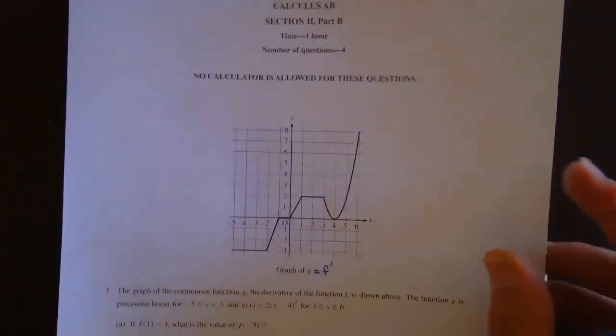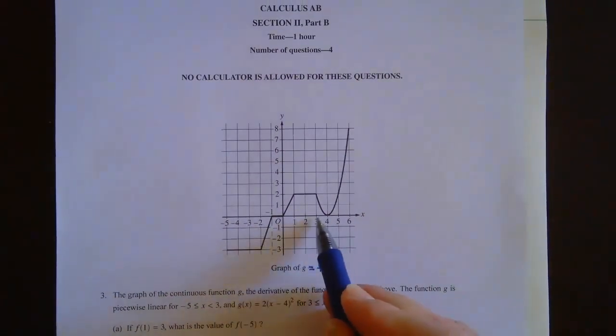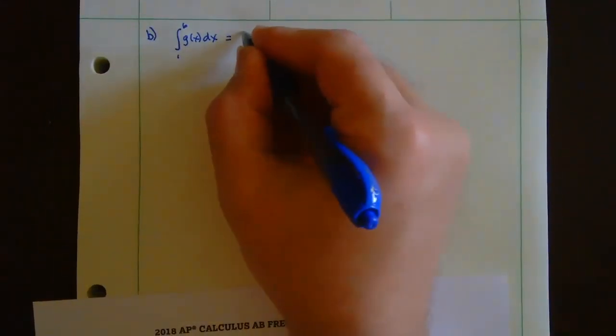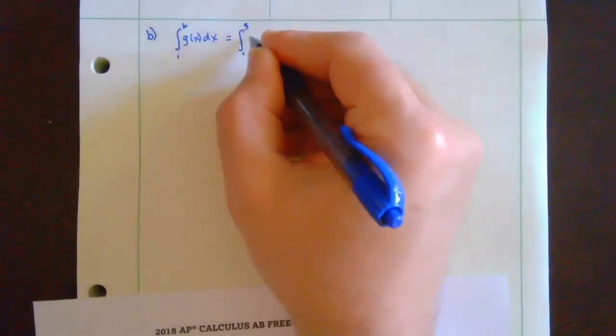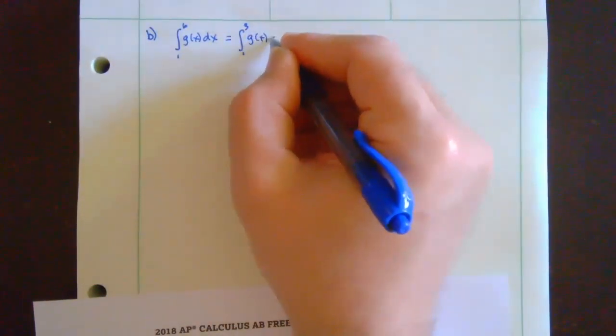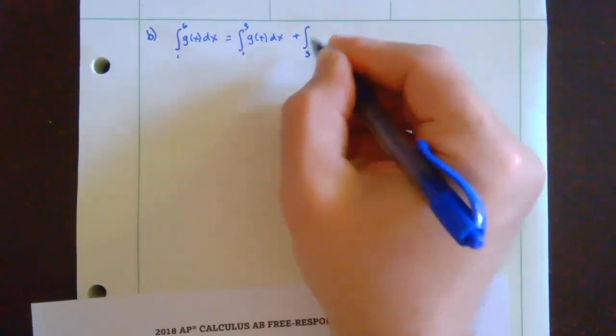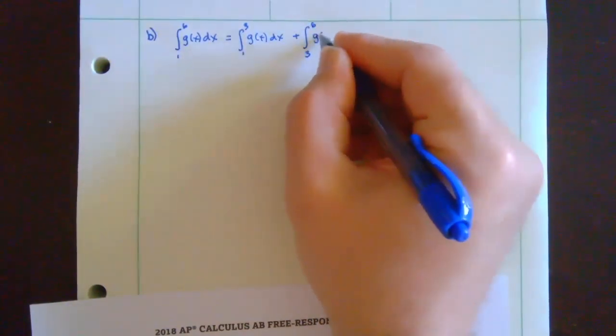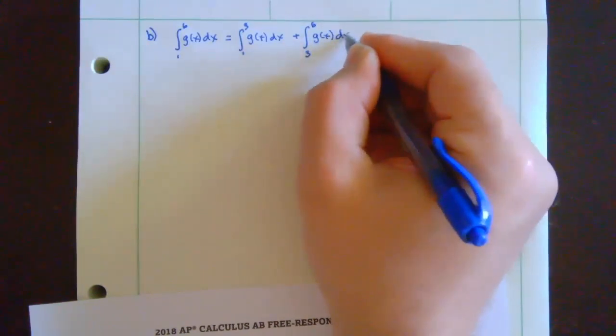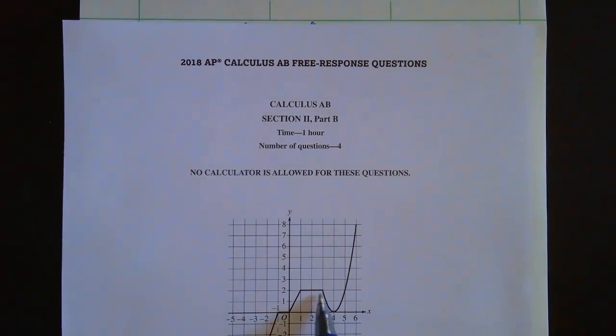All right, so to find the integral from 1 to 6 of g of x dx, we're going to break it up from 1 to 3 and then 3 to 6 because they're different functions, okay? So this is equivalent to the integral from 1 to 3 of g of x dx, and then plus the integral from 3 to 6 of g of x dx. Now from 1 to 3, that's just a square right here, right?